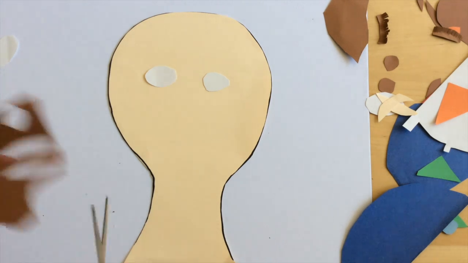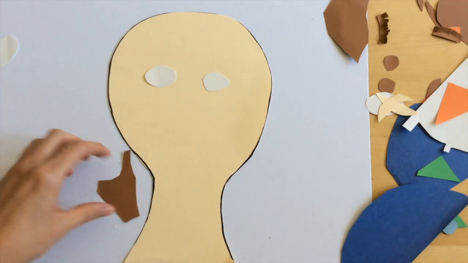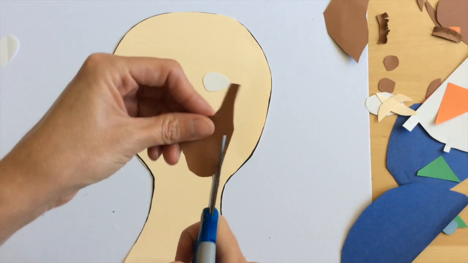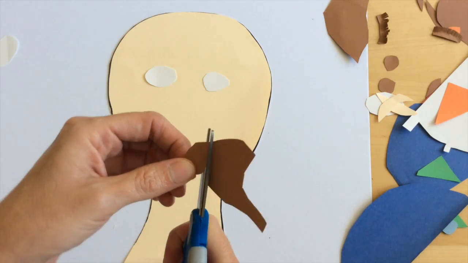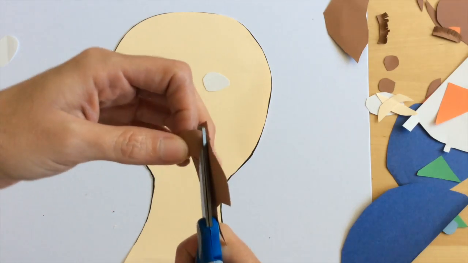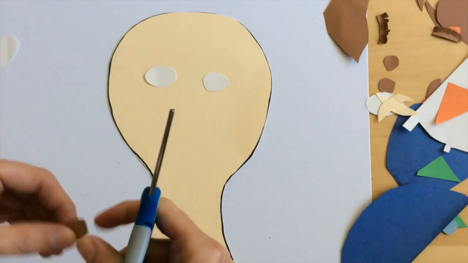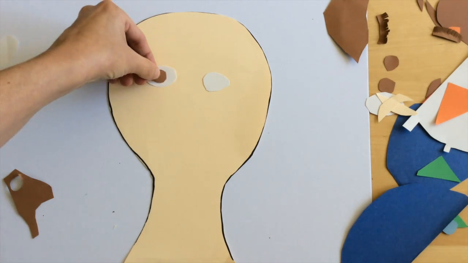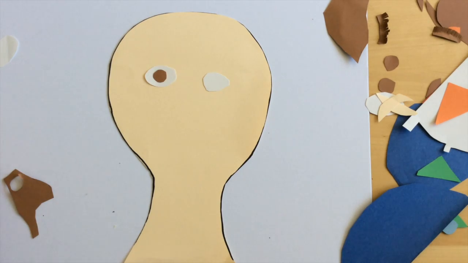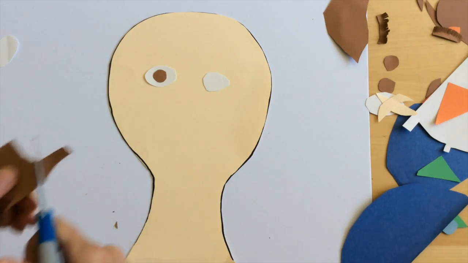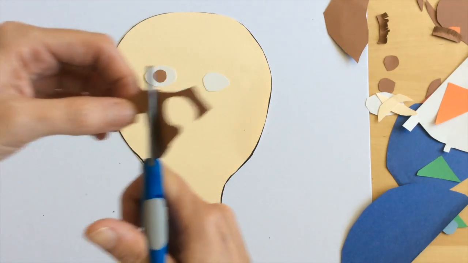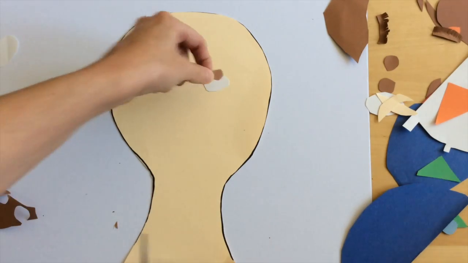I'm just going to go for the more conservative route and use some brown paper and free cut some circles. Place one there. Place one there.